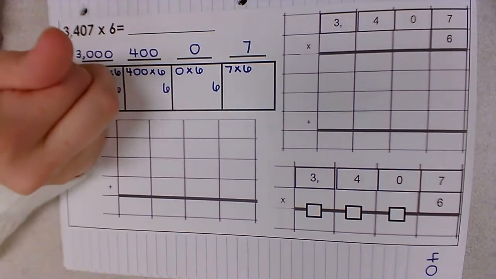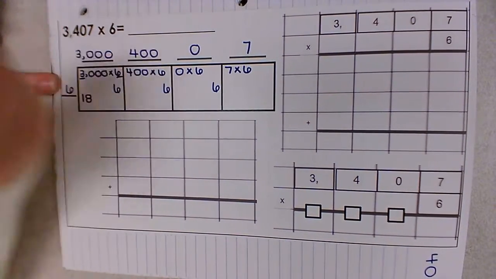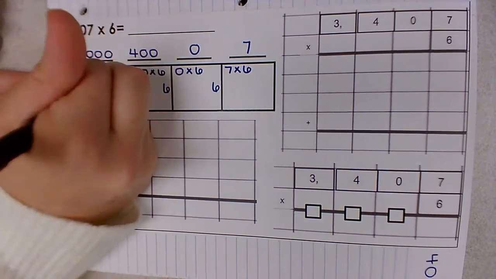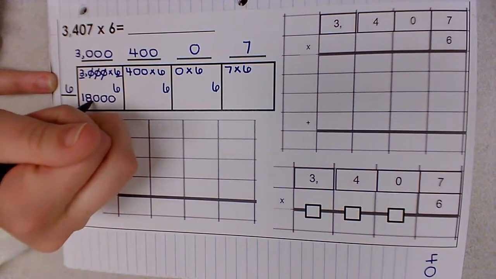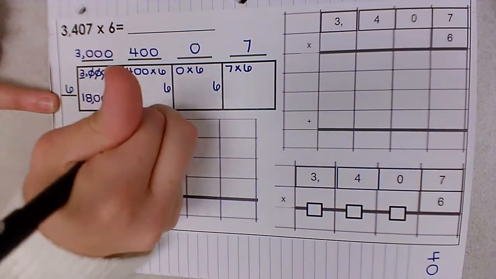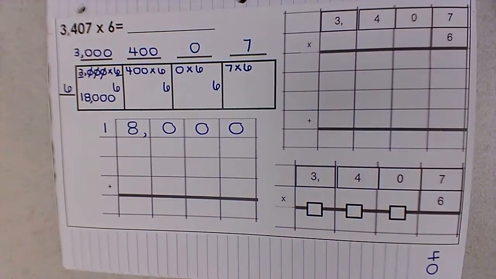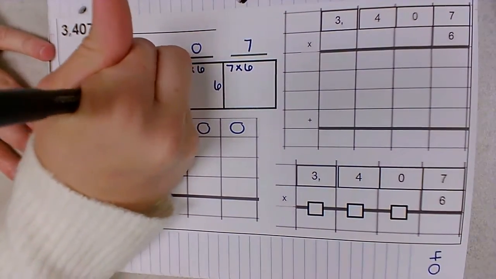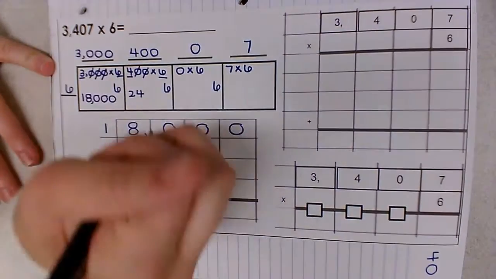Let's start with our largest number. 3 times 6 equals 18. 3 zeros. 18,000. 4 times 6 is 24. 2 zeros.